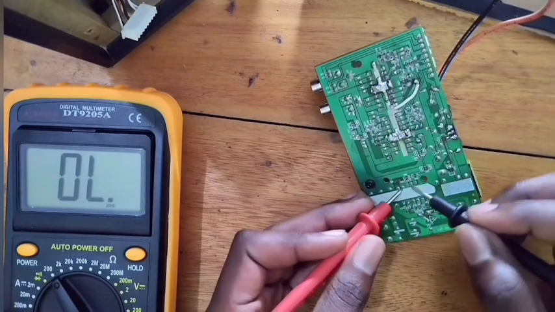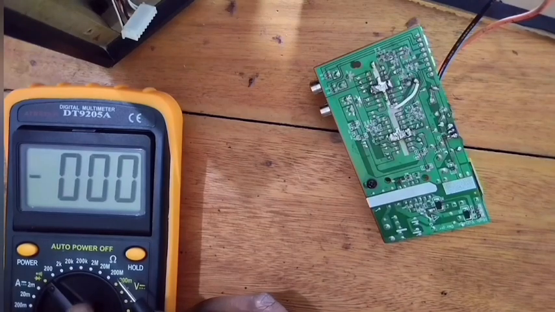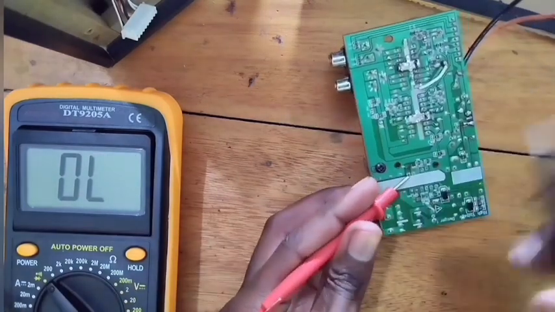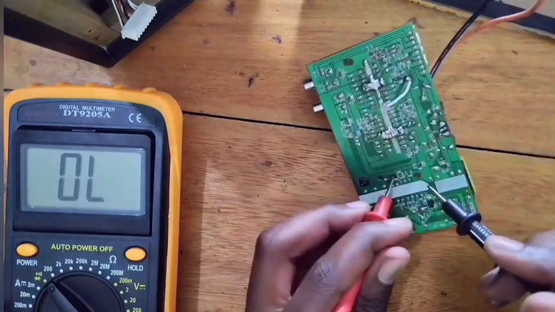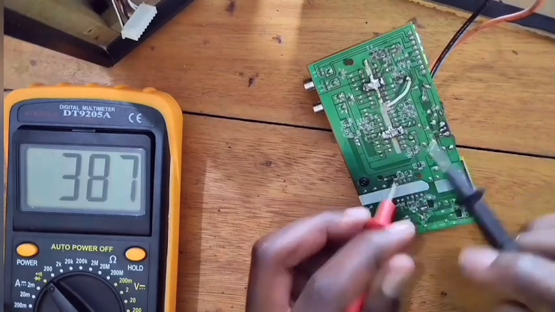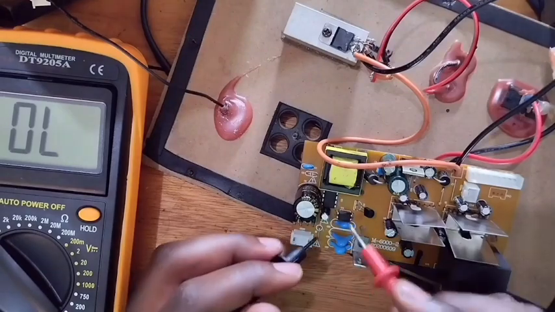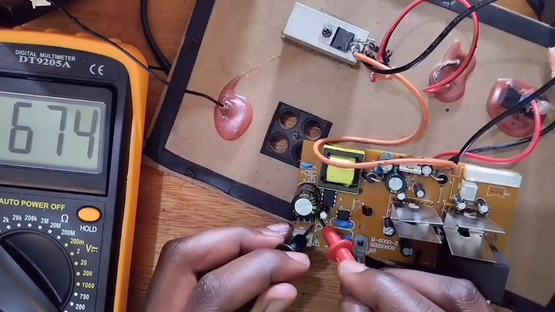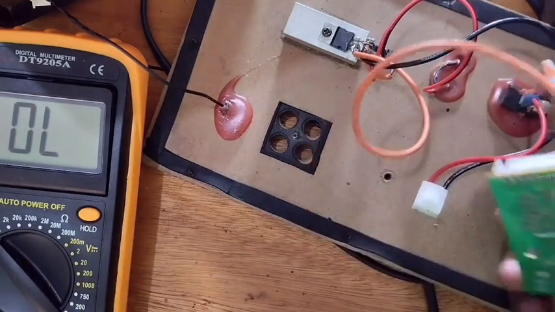So use the multimeter to check the continuity of different components like diodes, fuses, transistors, transformers, trace wires, and other components, so that you can verify all components still work.